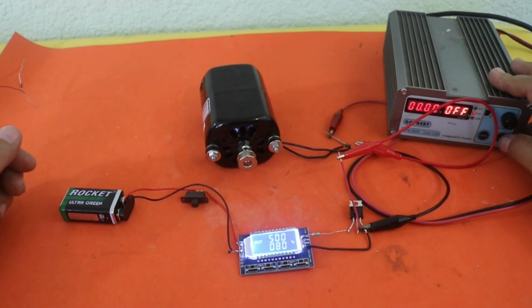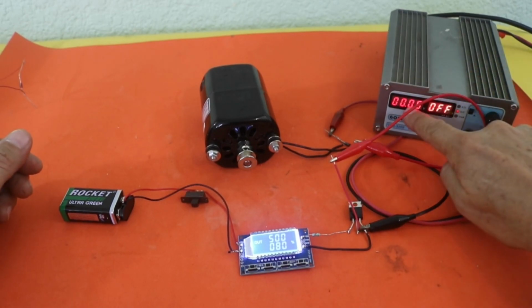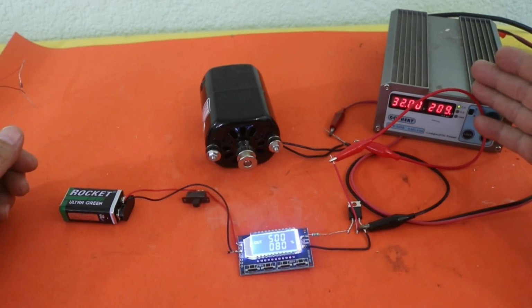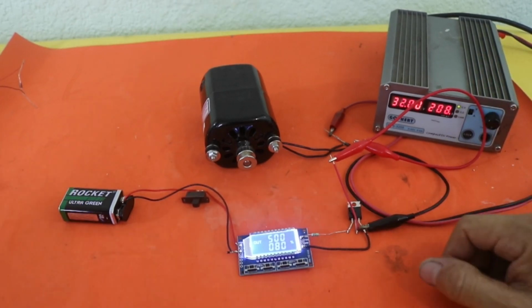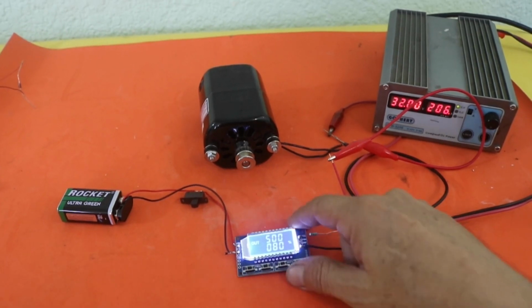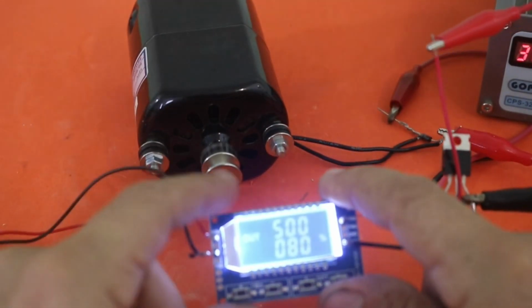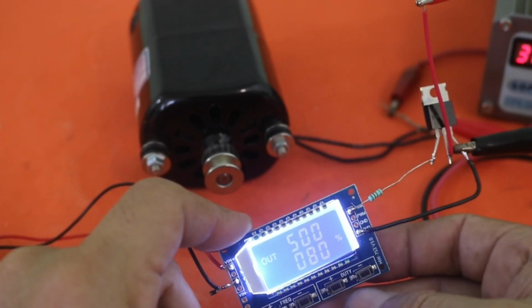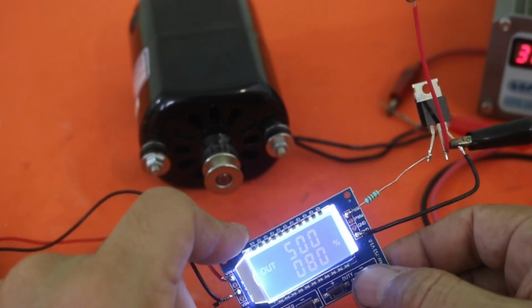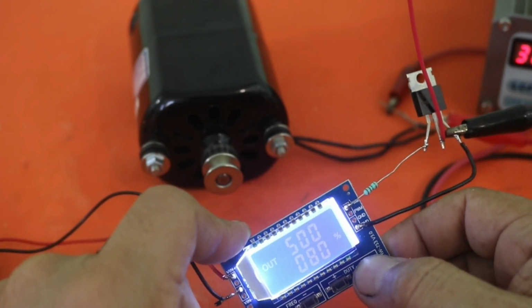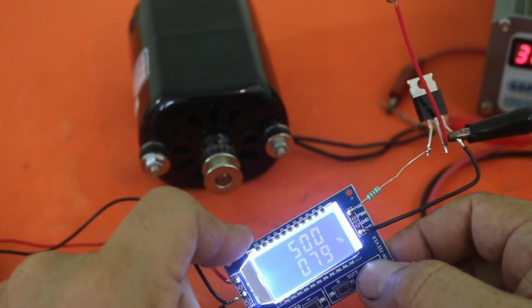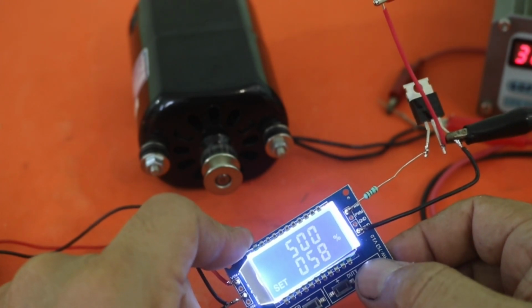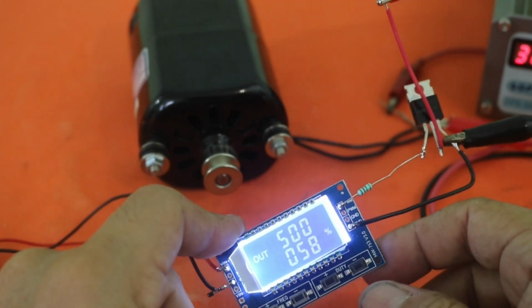So let me turn on the power supply. I am using 32 volts, which is the maximum that my power supply can give. And you can see the motor working at 80% duty cycle. Let me turn down the duty cycle to lower the speed of the motor. I hope you can hear the difference in sound. It is now going at low speed.